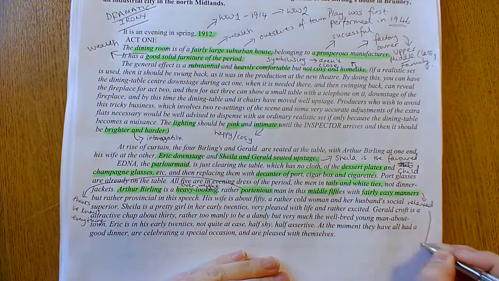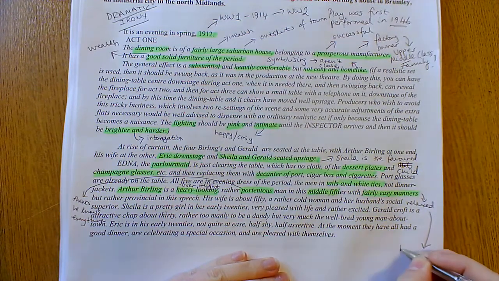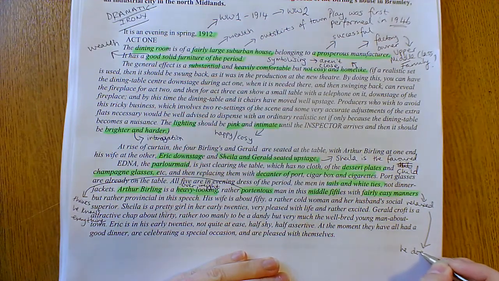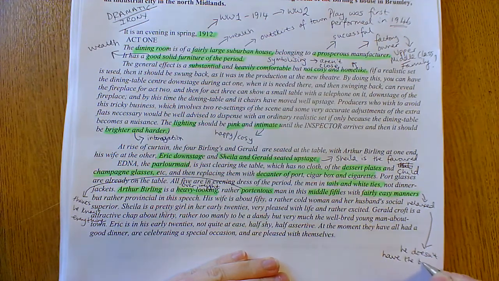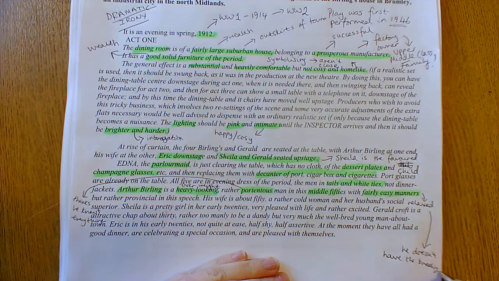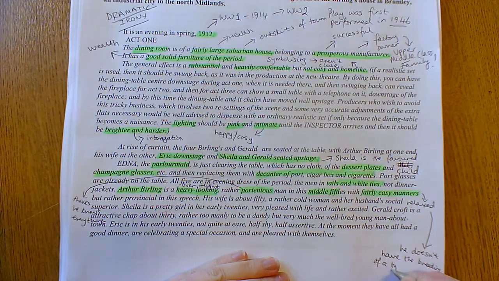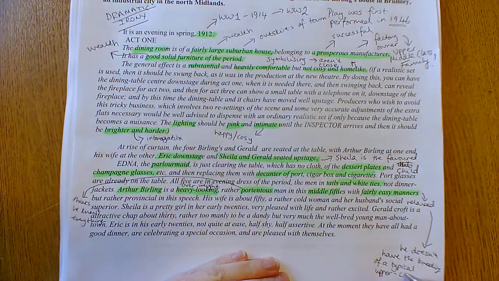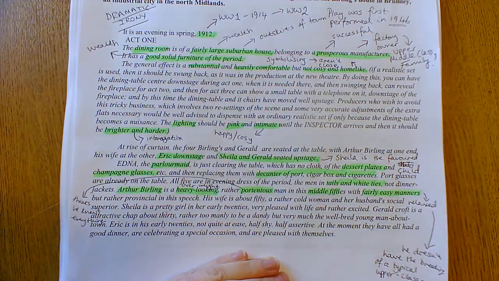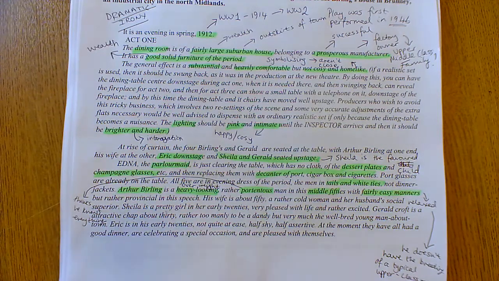From that we can infer that he doesn't have the breeding of a typical upper class man. Now, by this, what I mean is if you were brought up, from birth in the upper classes or the aristocracy, you would be expected to behave and conduct yourself, your manners, in a very certain, very strict way.